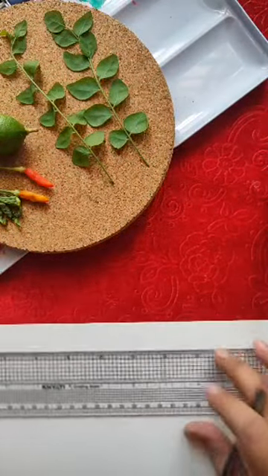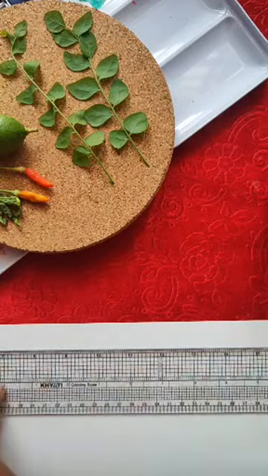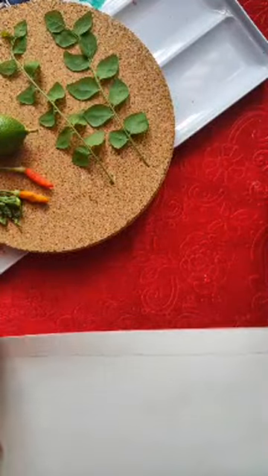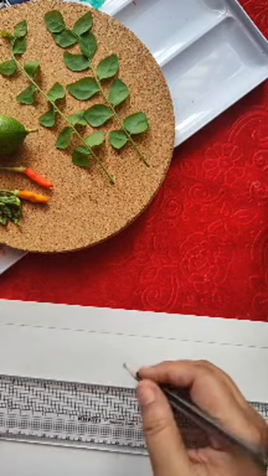A 10 inch by 10 inch square, and after that we'll paint first and then we'll fold the box at the end. Mark my 10 inches at two places.